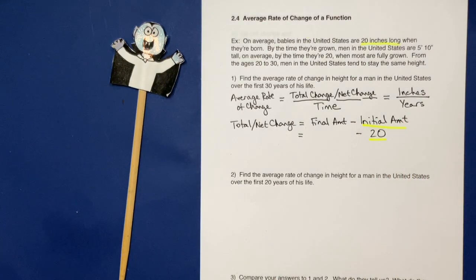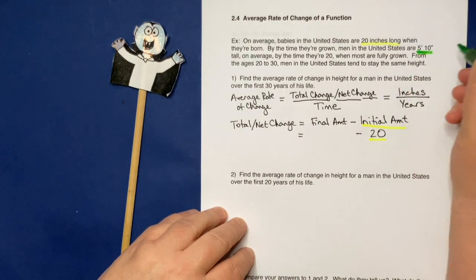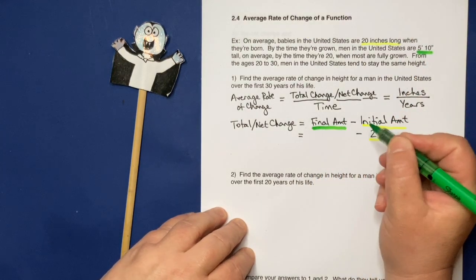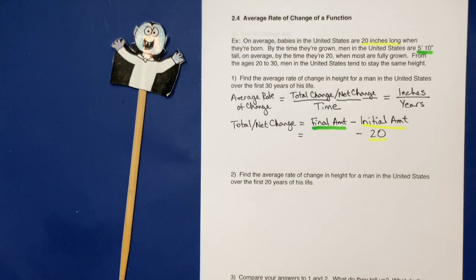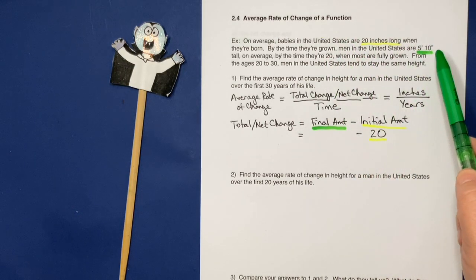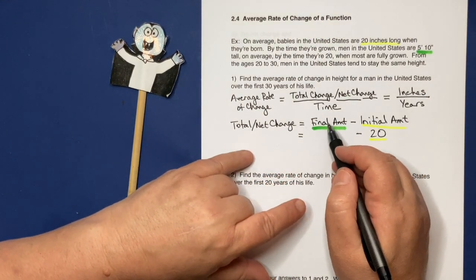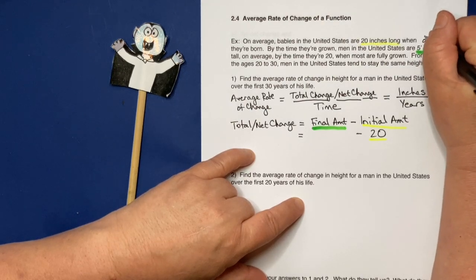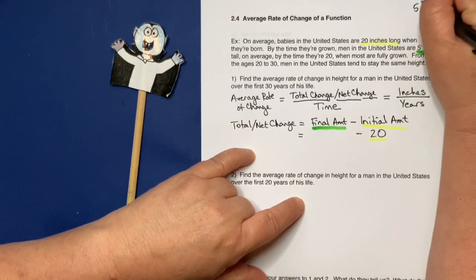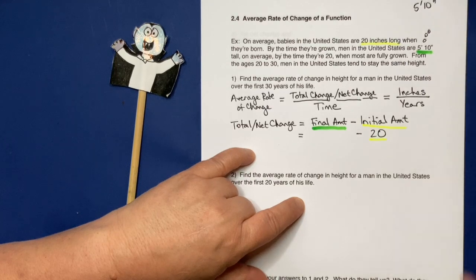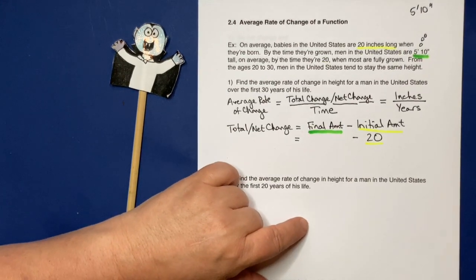Now, if I want to figure out the 5 foot 10 as the final amount, because we're told that by the time they're 20, it's 5 foot 10, and then generally there isn't a lot of change. So the final amount is going to be 5 foot 10 inches. Oop, let me scooch down so you can see that.